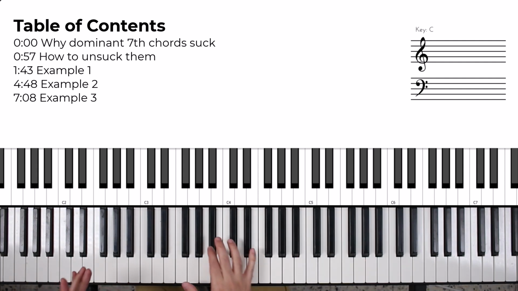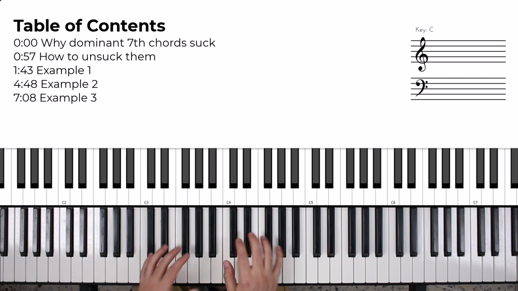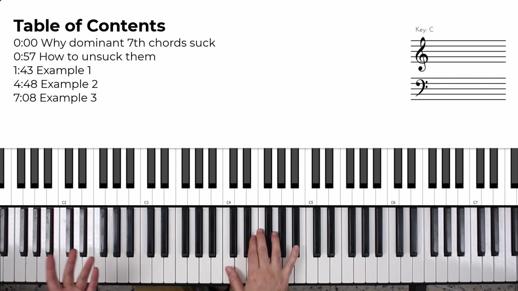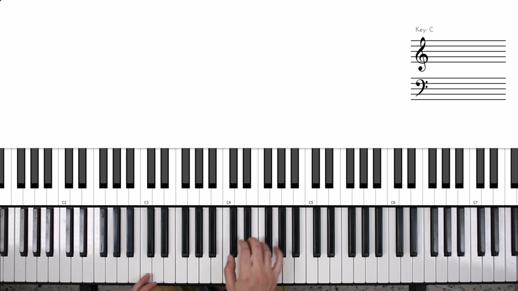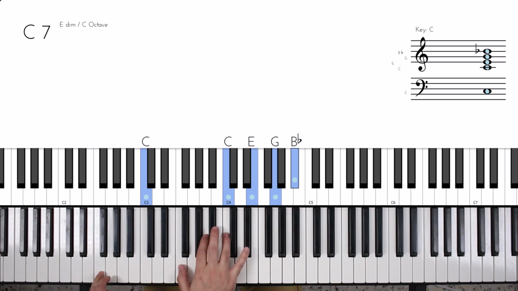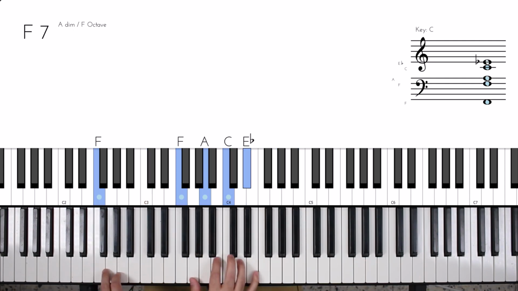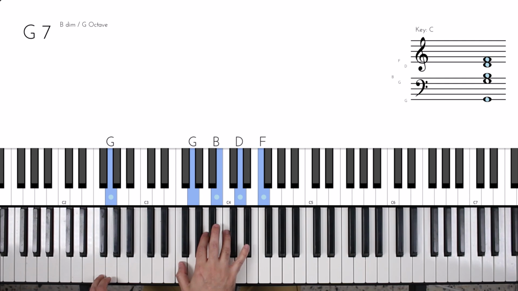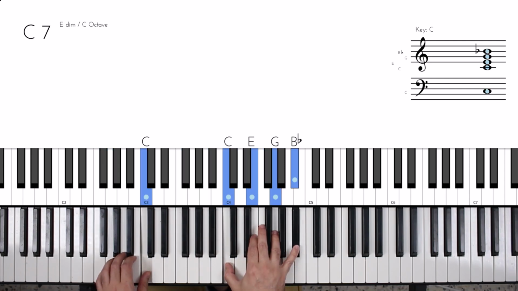Let's talk about blues, and specifically about how to play your blues chords and make them sound more interesting. When you get into blues for the first time on piano, you're told to use dominant seventh chords. You have a basic blues progression, a C dominant 7, to an F dominant 7, then maybe a G, back to an F, back to a C.